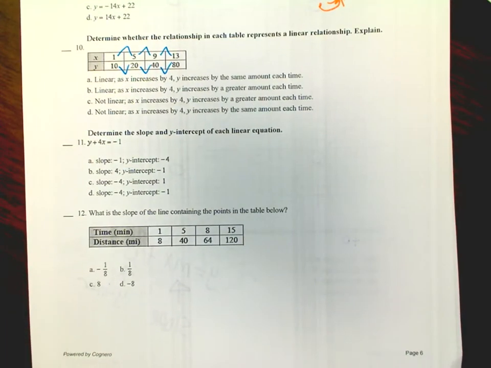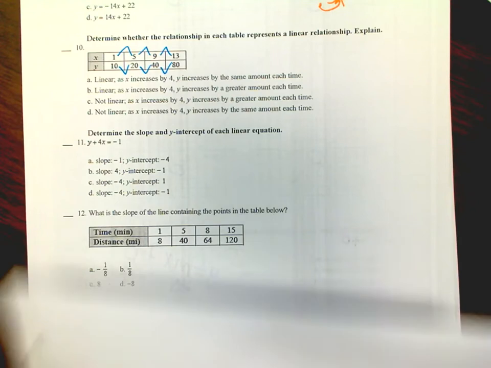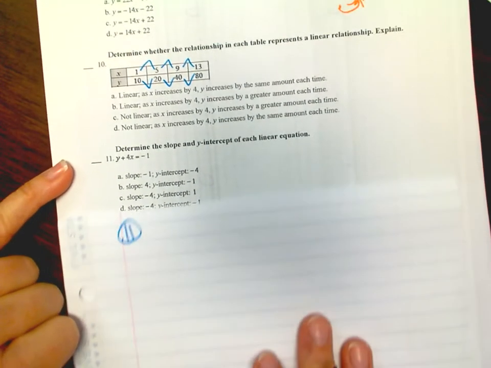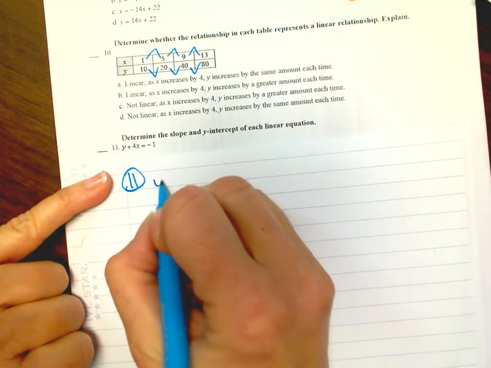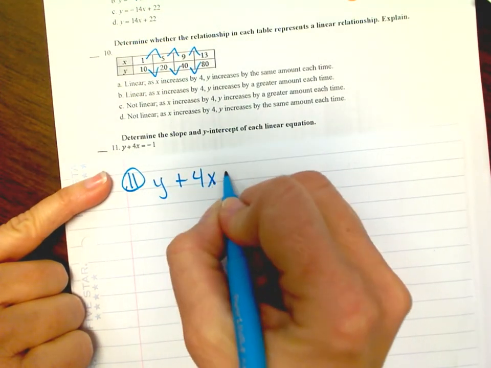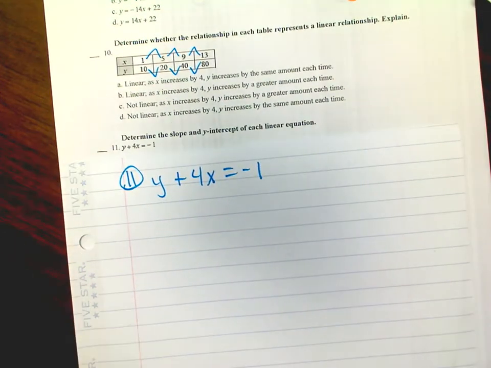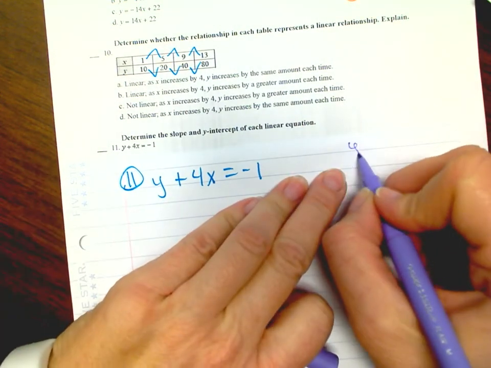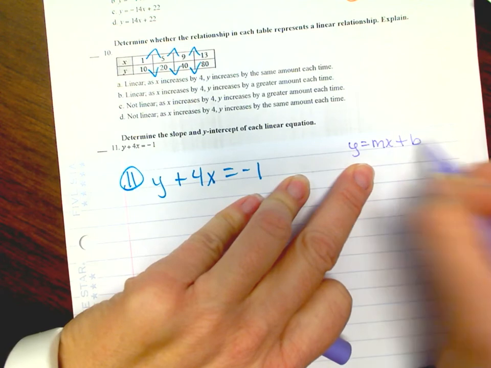Number 11. Determine the slope and y-intercept of each equation. So again, I have an equation that it's not in the form I want it in. So I'm going to have to make it into my form that I'm used to looking at. If I have y plus 4x equals negative 1, I want to get y all by itself because I'm used to seeing y equals mx plus b.